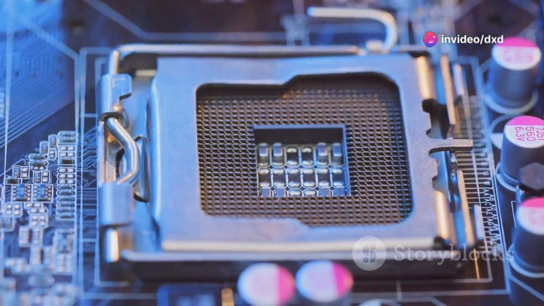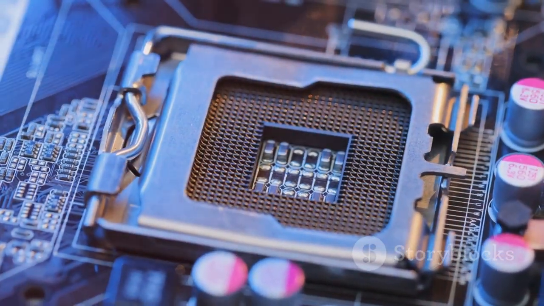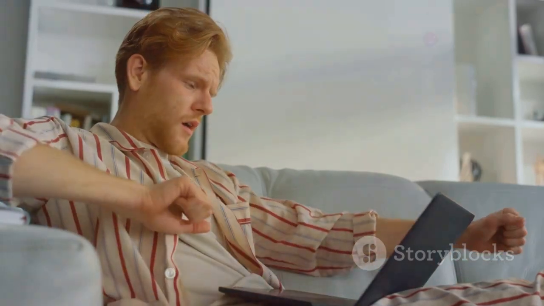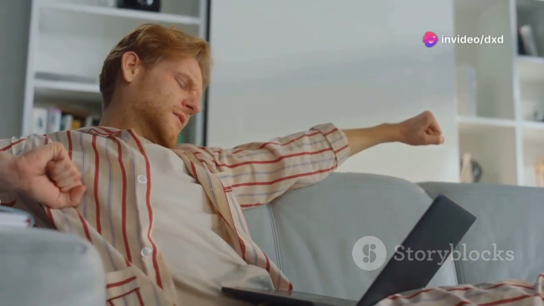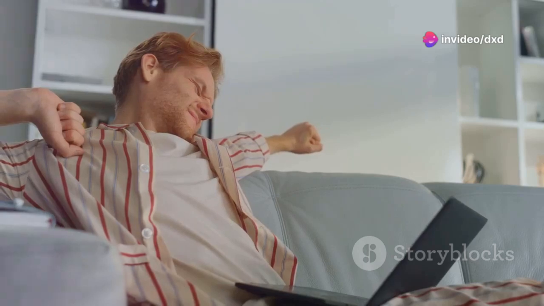Without the CPU, your computer would just be a lifeless box, unable to perform any functions. It's the CPU that breathes life into it, making it possible for you to browse the web, watch videos, and play games. Pretty cool, right? Imagine trying to do all that without a CPU.